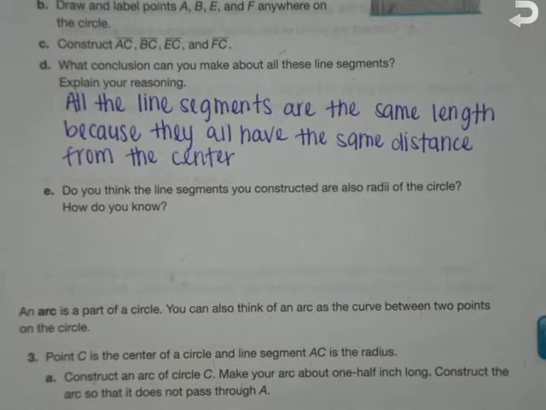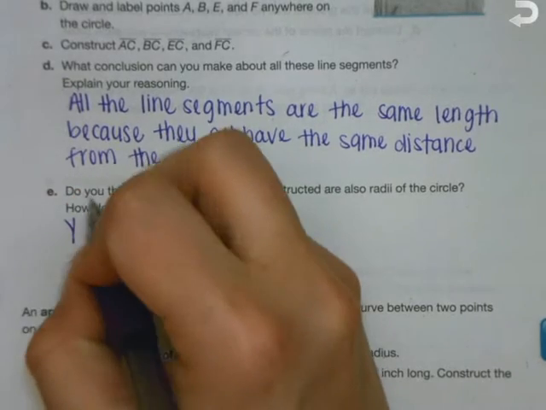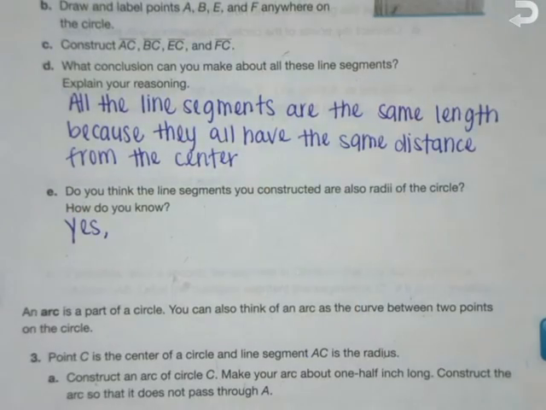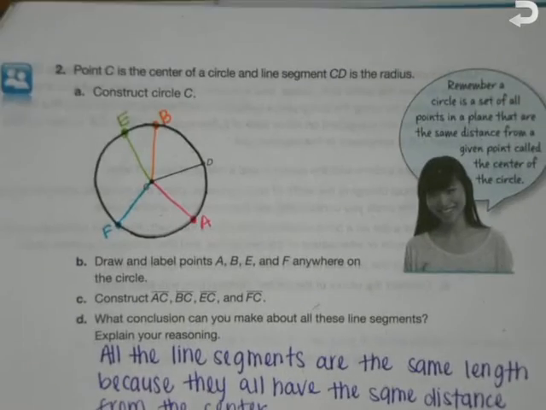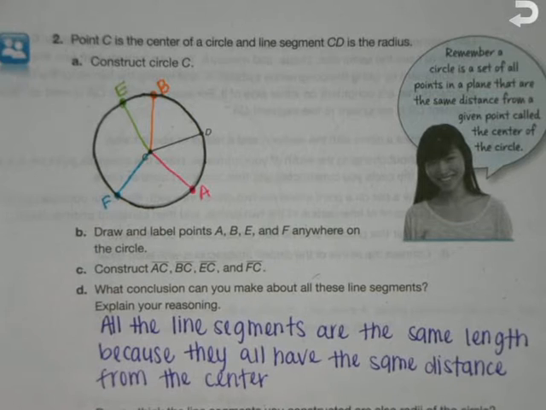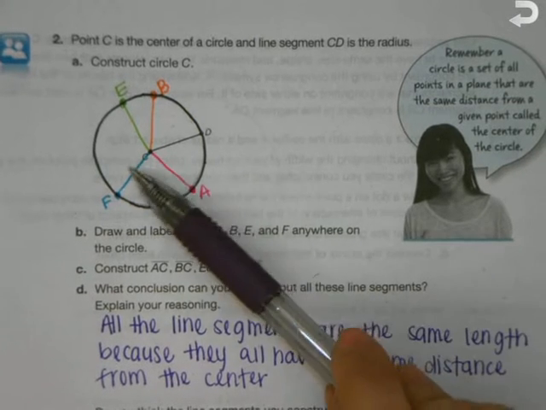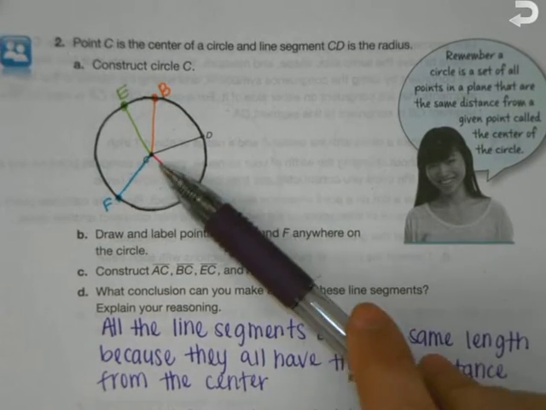Emily, why? Because they're all the same length. Yes, because they're all the same length. What else? What's the definition of radius? Emily gave it to us earlier. Half of the circle, or it goes from the center to the outside. Do all of these segments go from the center to the outside?